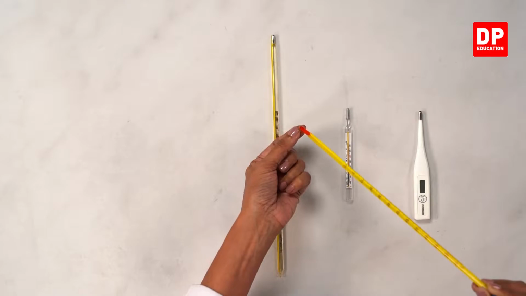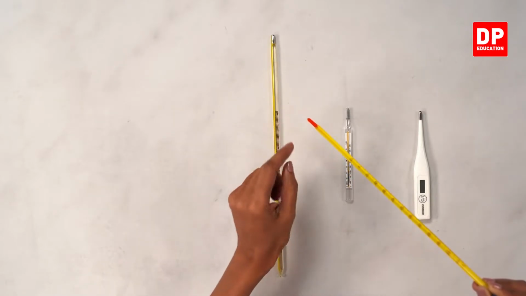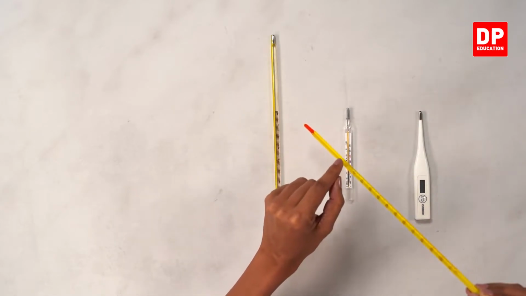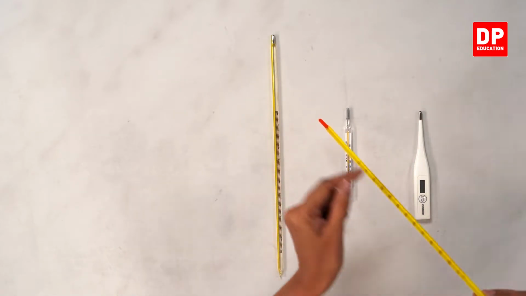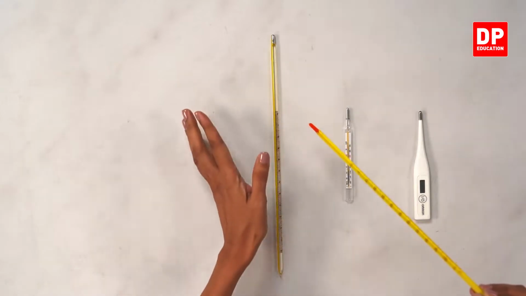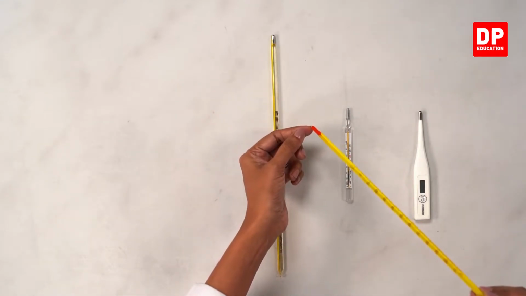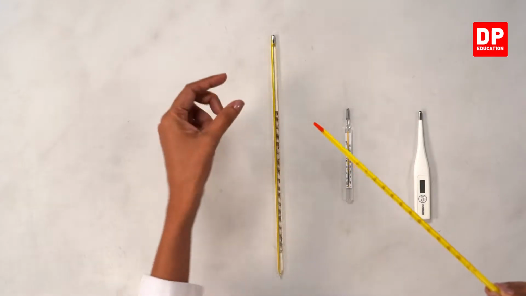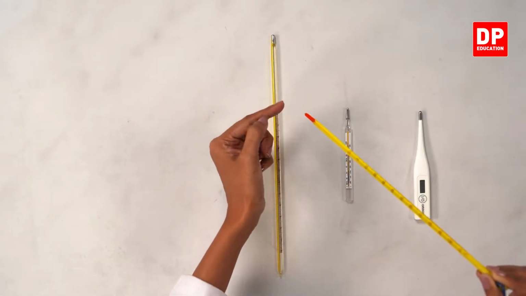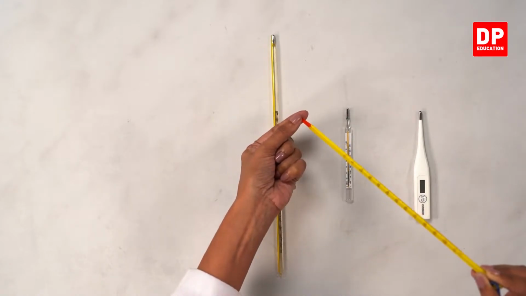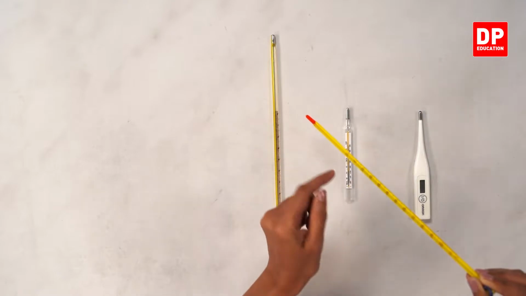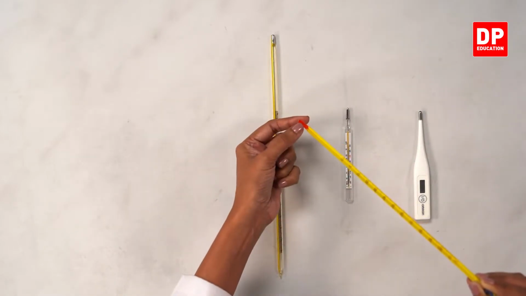So look at this one. This is the bulb, right? So can you all see a small tube-like part that goes through this thermometer that is known as the capillary tube, right? So according to the temperature, when we immerse this bulb in a liquid, this alcohol goes through the capillary tube, and when it comes to the correct place, we can read it.